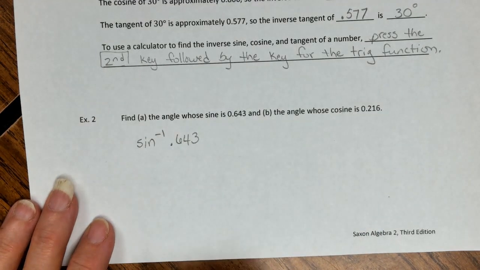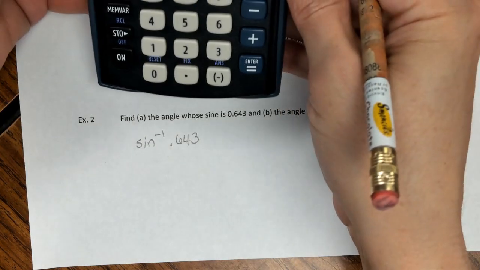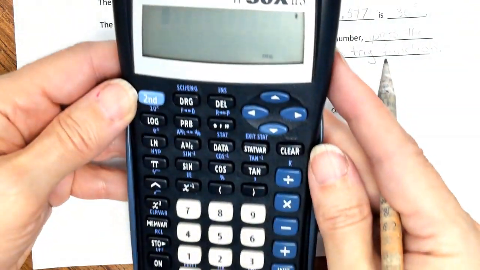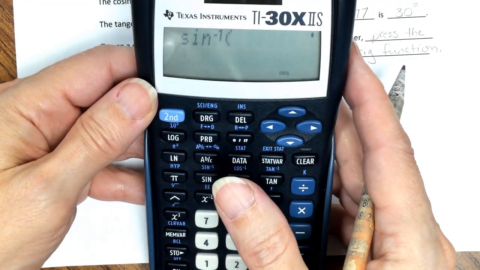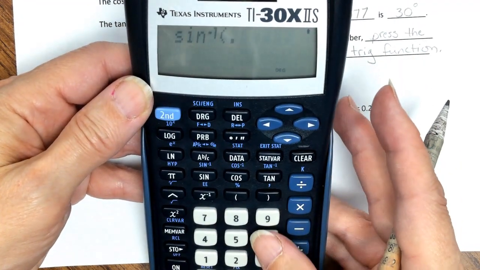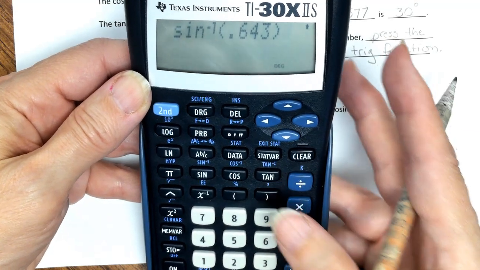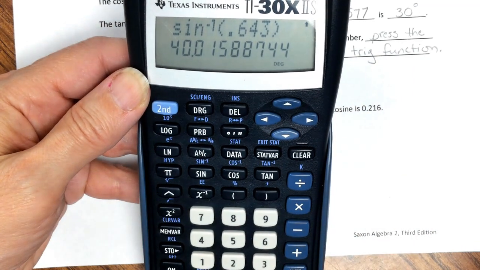I hit second, sine, 0.643, equals. So about 40 degrees.